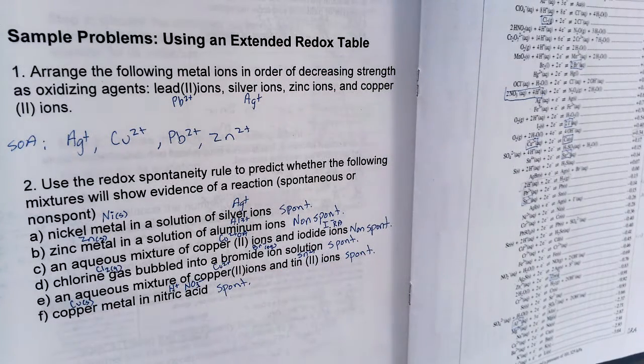All right, those are some examples. Hopefully that helps you finish up assignment 2.0.